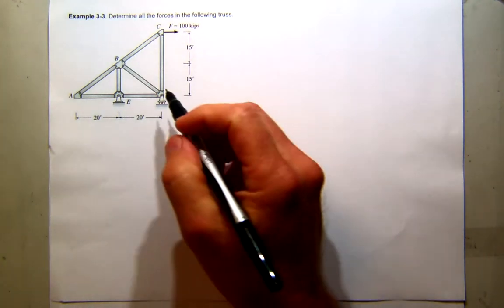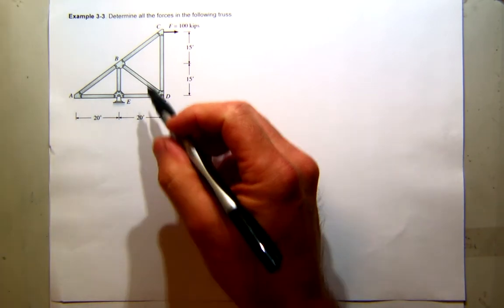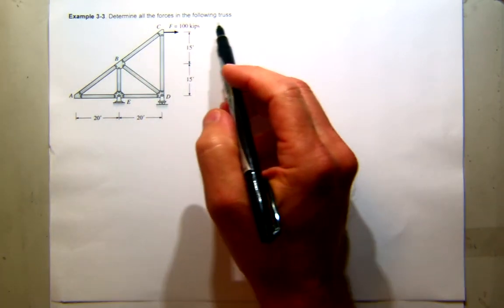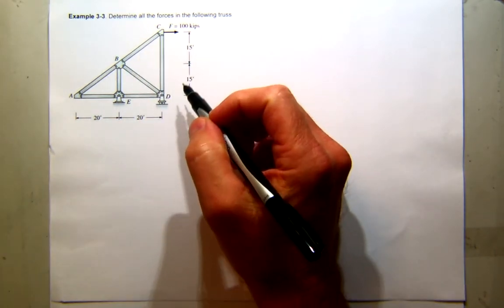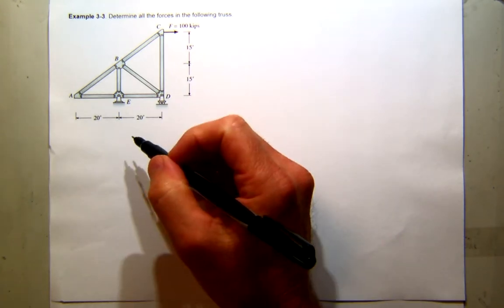All right, so here's our problem. It's a truss, and you'll notice it says determine all the forces in the truss. So we have a little bit of work to do. How would you like to proceed first?